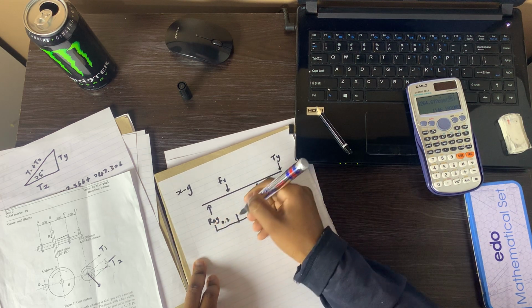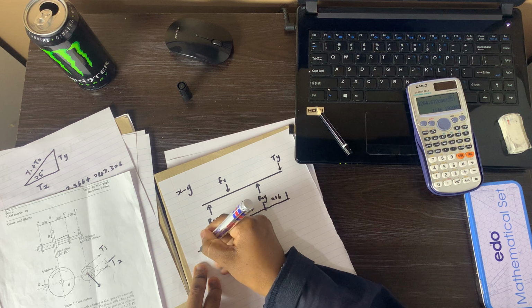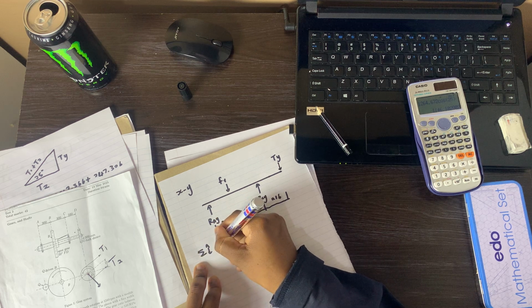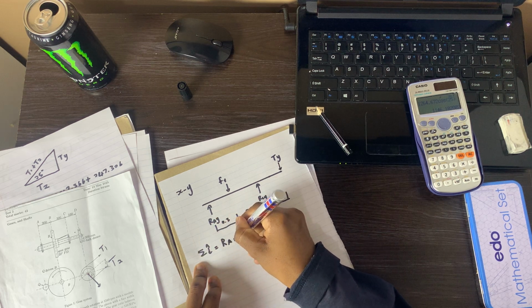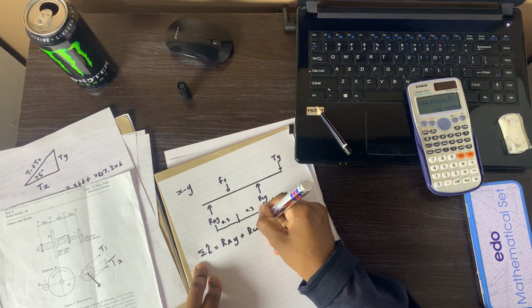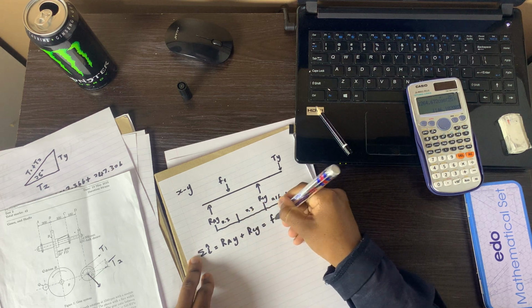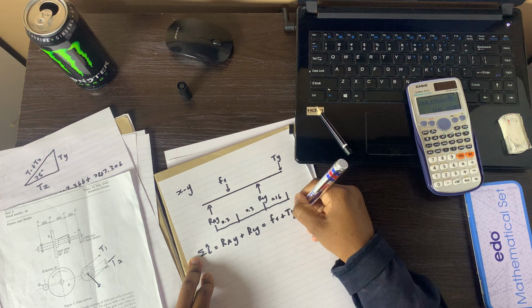Let's find the reactions. Up: RAY plus RCY is equal to FR plus TY.